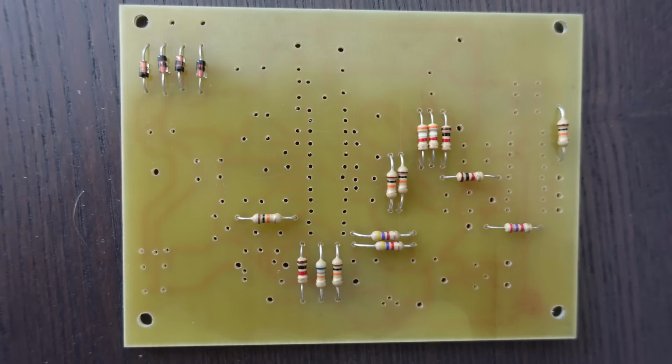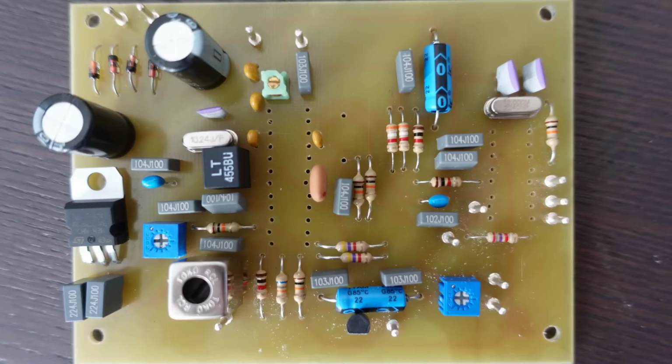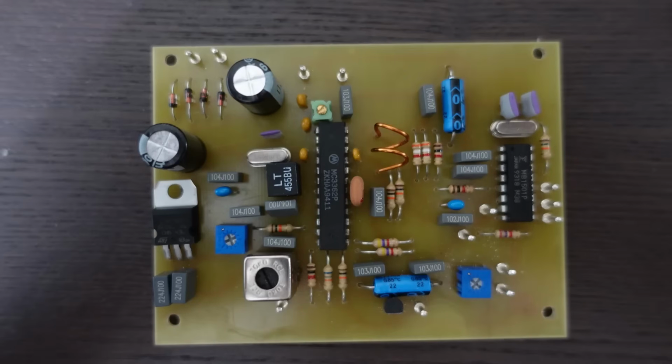Like usual, you start with the low profile stuff, like resistors and diodes. From there, work your way up with taller components. After struggling for a bit with the solder pins, I did a quick power up test to make sure that there aren't any shorts before I soldered in the chips. With that confirmed, I put the chips and the rest of the components in. Everything's a bit crooked and wonky, just like the electronics of my childhood.